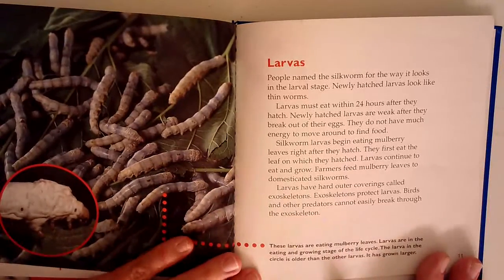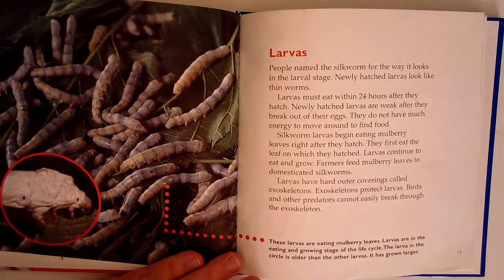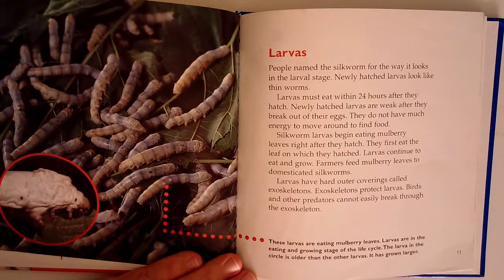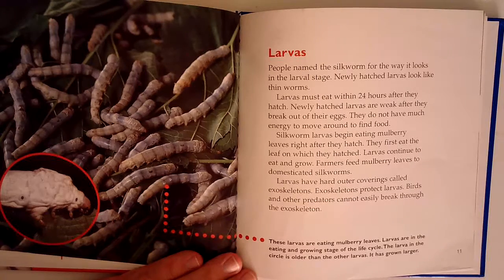And here's where we are now. Larvae. People named the silkworm for the way it looks in the larval stage. Newly hatched larvae look like thin worms. Larvae must eat within 24 hours after they hatch. We talked about that in the classroom as well. That's why I had to take them home when we were going away.